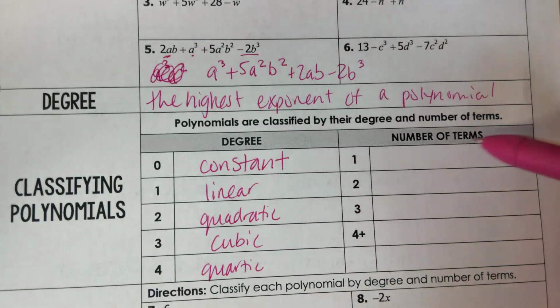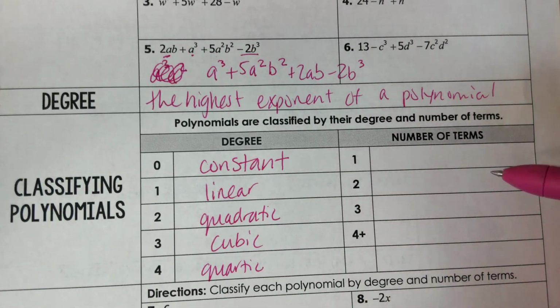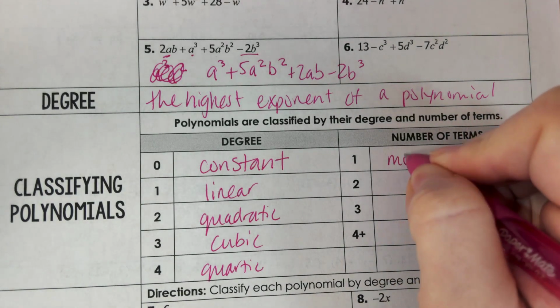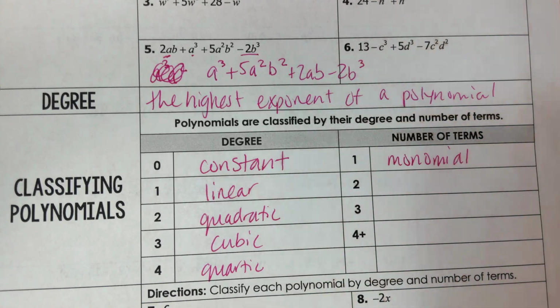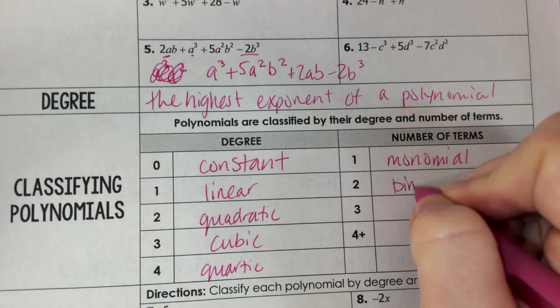Now, number of terms is how many pieces, or how many terms, are we adding or subtracting together in that polynomial. So if there's only 1, we know that to be a monomial. That's what we dealt with last week as we were going through these. 2 terms is called a binomial.